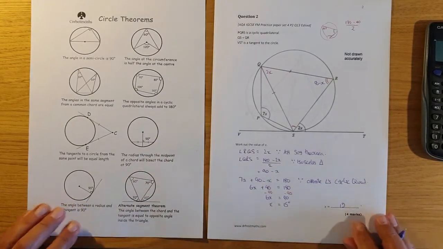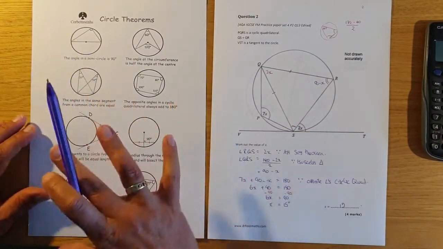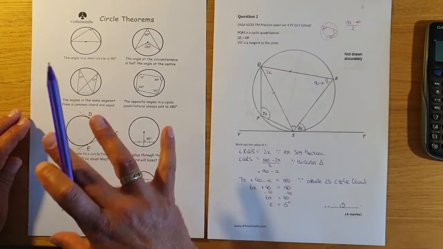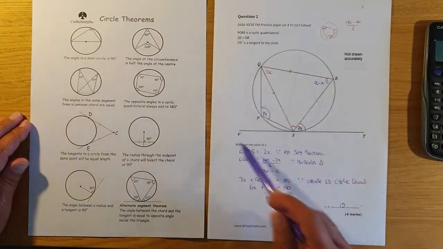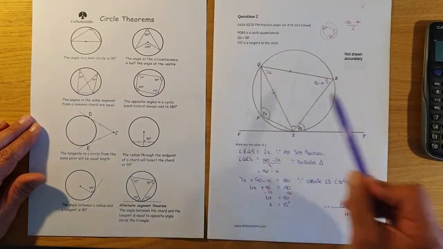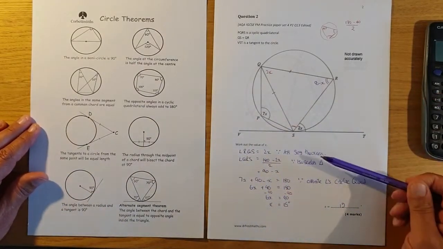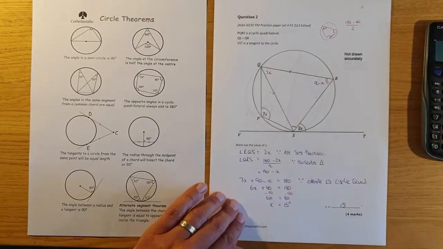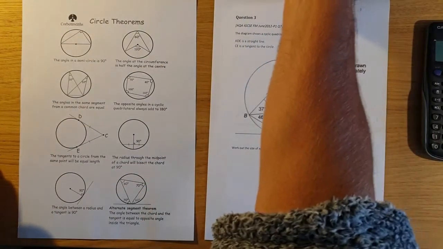Let's look at what I did. I learnt the circle theorems. I knew what I was doing. I've got them written down, but you've got to learn them for exam purposes. I read the question very carefully. I looked for clues in the question to which circle theorems I was going to use. I drew on the diagram as I went along, and I wrote it all down properly, giving reasons for everything I was doing. That is how you get full marks. Let's take another question.